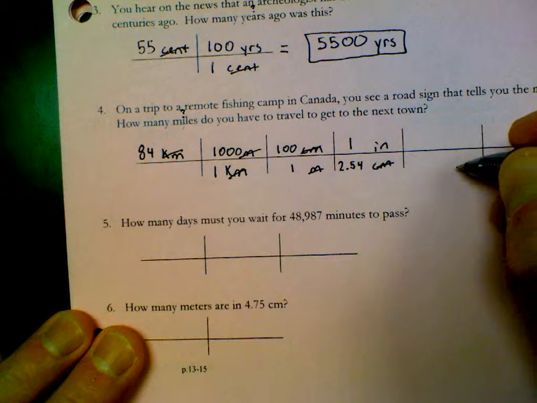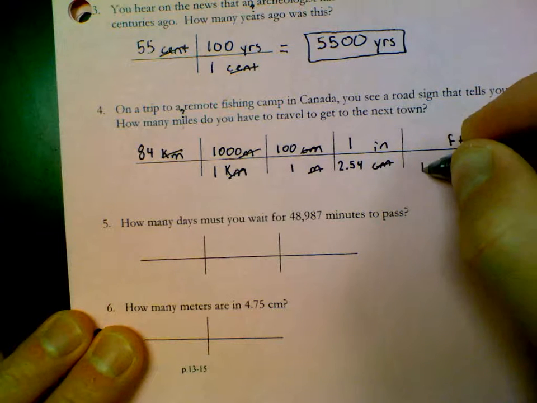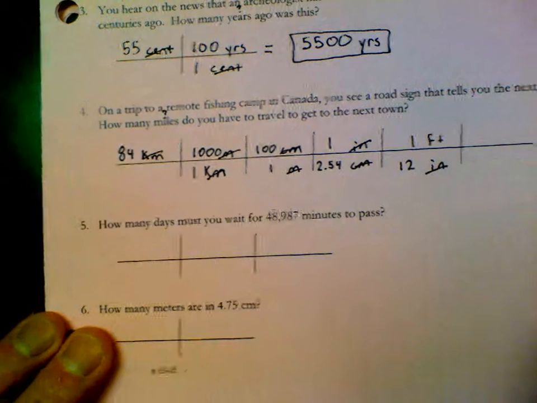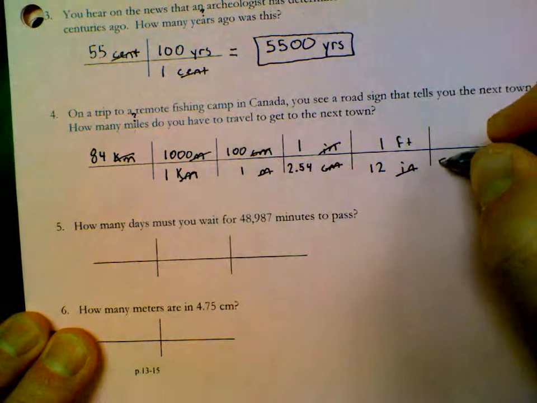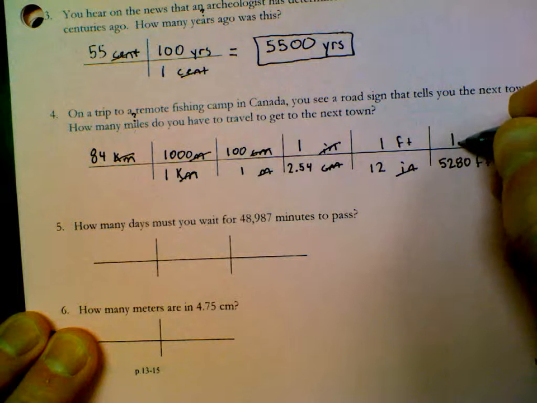Then we're going to go from inches to feet. 12 inches is equal to 1 foot. And finally, 5,280 feet equal to 1 mile.